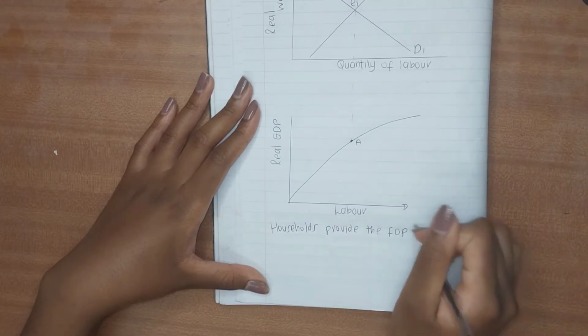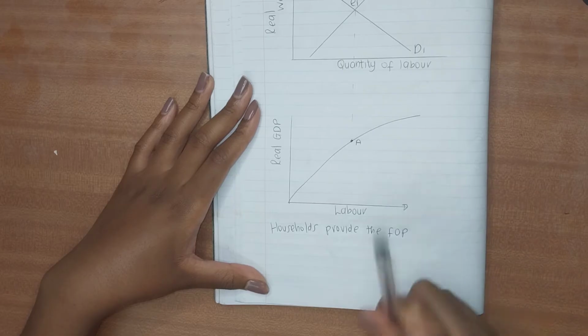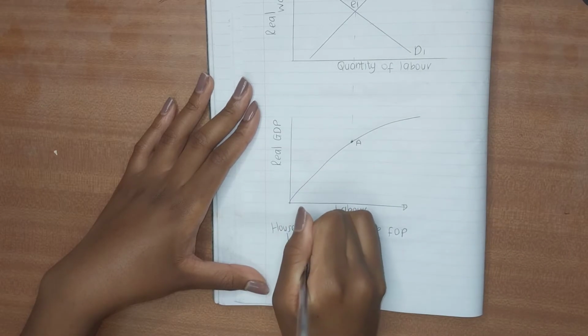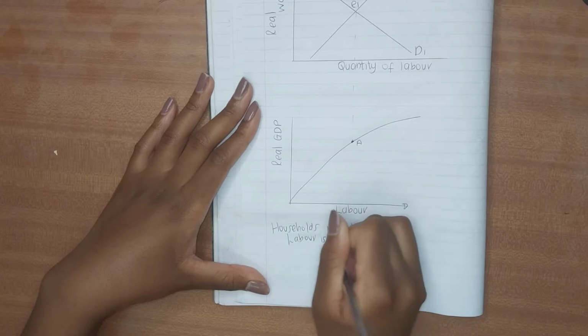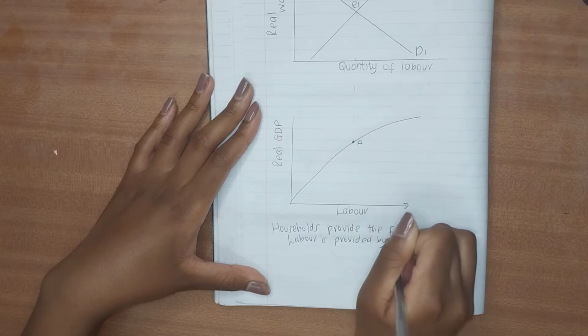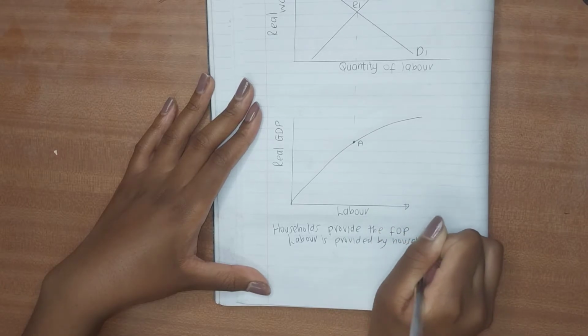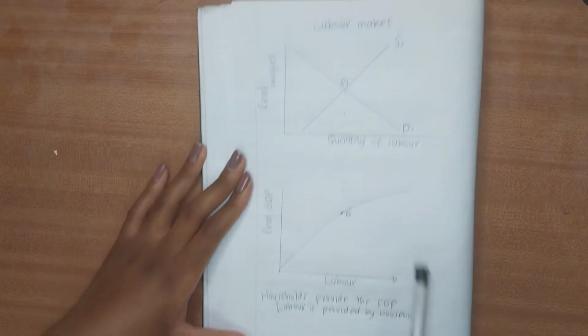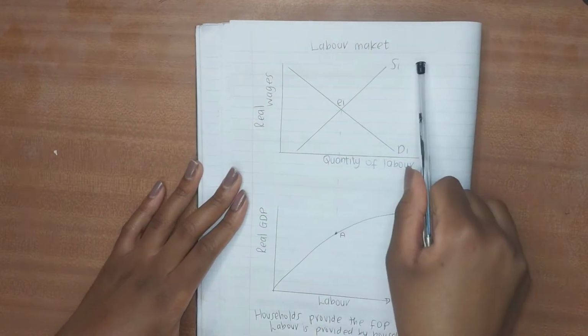And what is one of those factors? Labor, right? So labor is provided by households. So what does that mean? It means that households are actually suppliers in the labor markets.